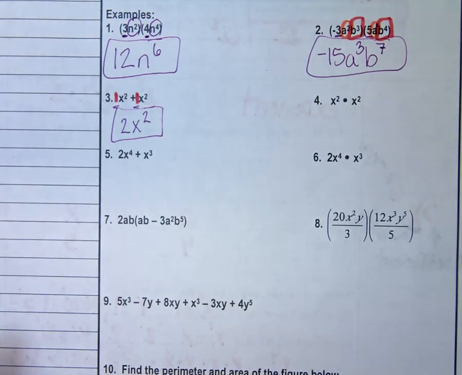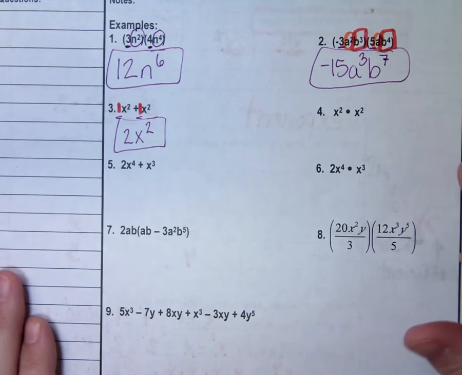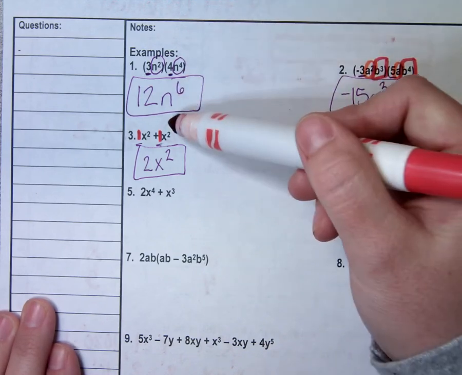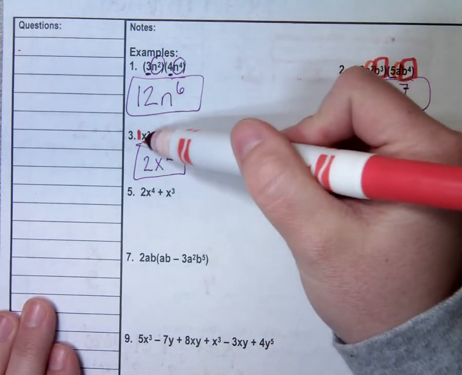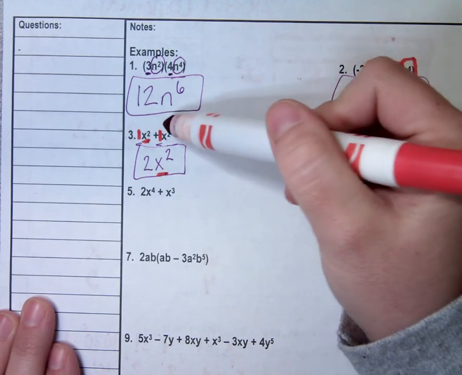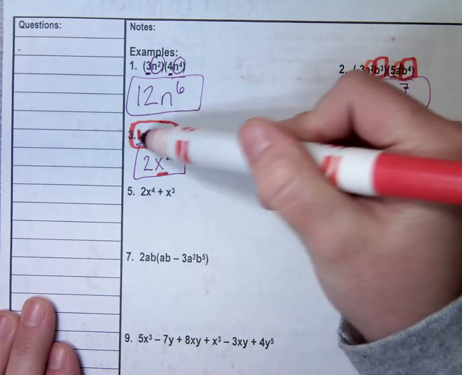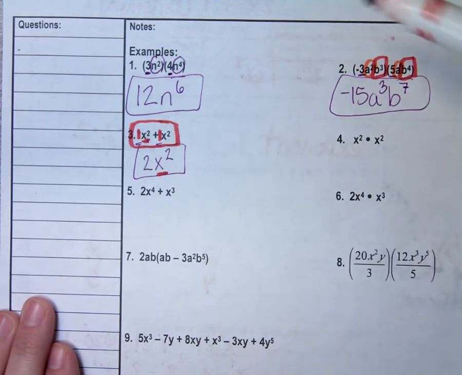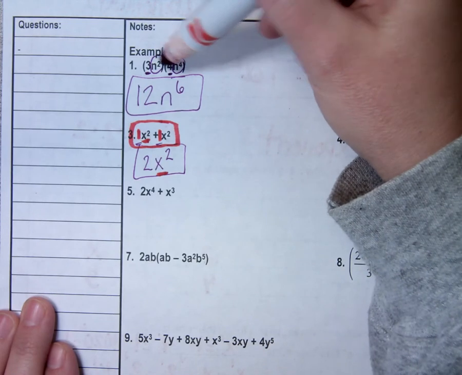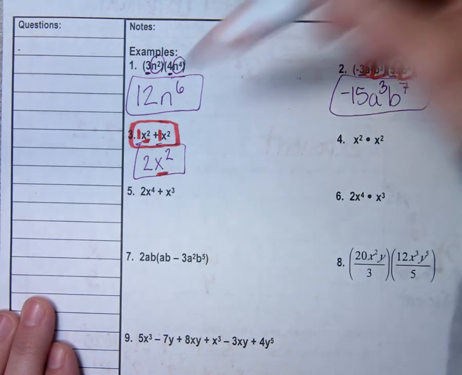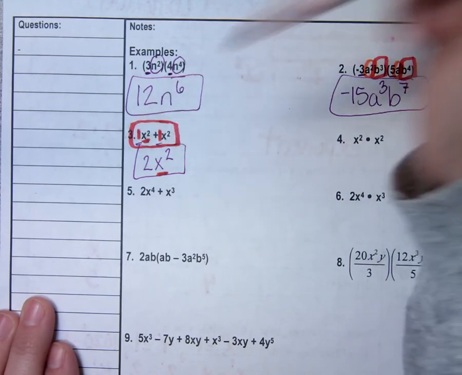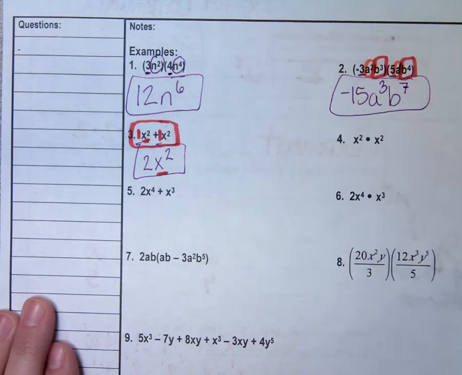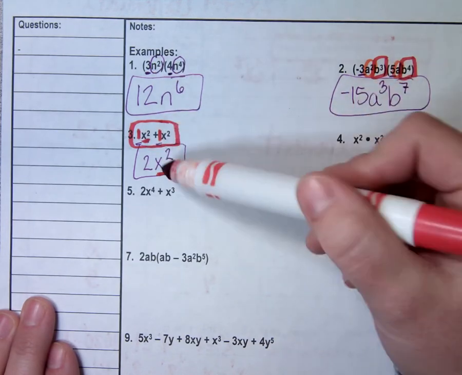So let's stress something here. When you're multiplying, when you're dividing, your exponents will end up changing. Whenever you're adding or subtracting, whatever you started with is what you're going to end with. And you only get to add or subtract as long as they're like terms. So they have to be the same letter with the same exponent. I can multiply things if they're not like terms. I can divide things if they're not like terms, but I can't add or subtract things unless they're like terms. Okay, so exponents, they're only going to change when multiplying and dividing. If you're adding and subtracting, do not change the exponents.